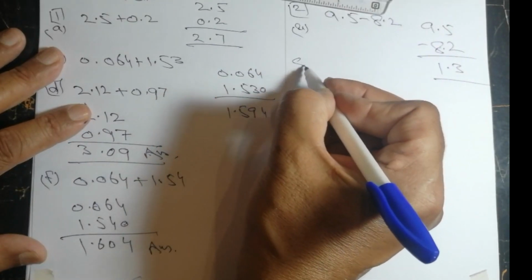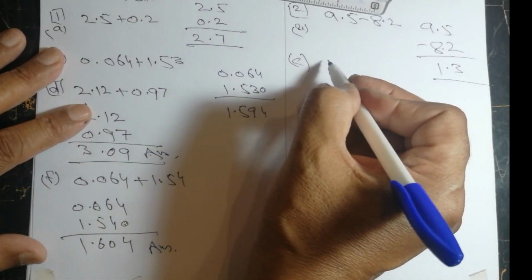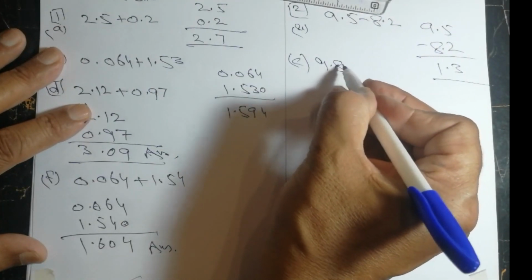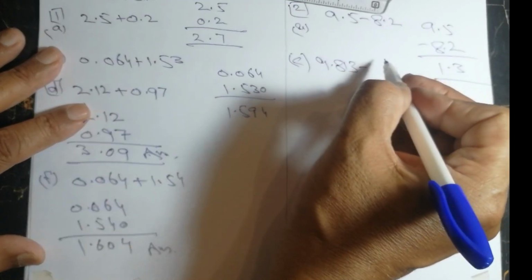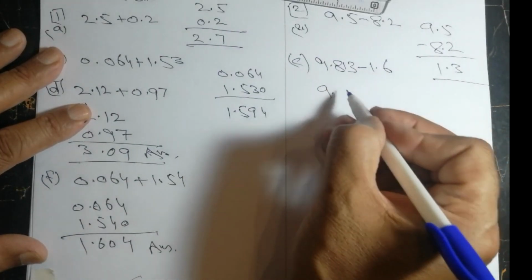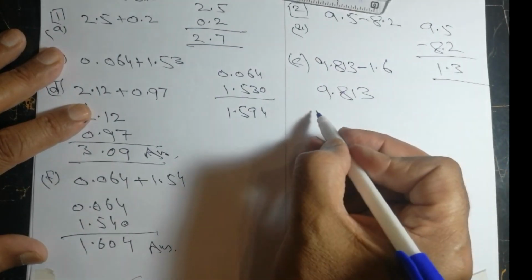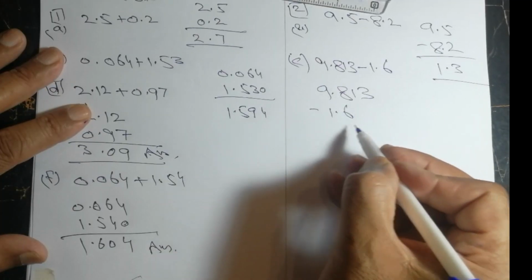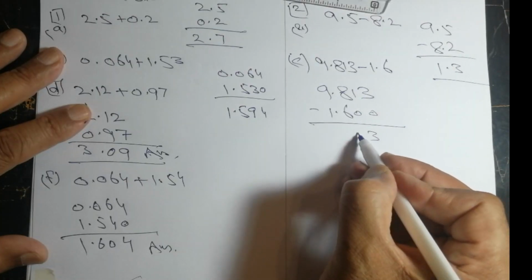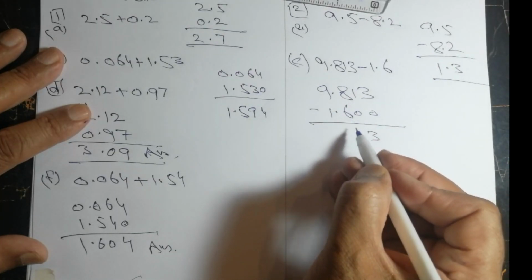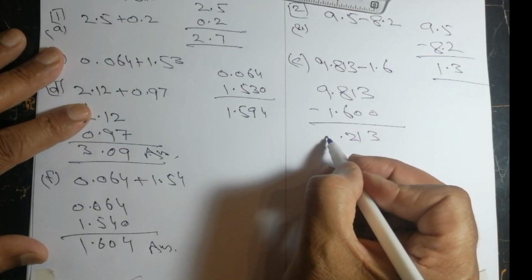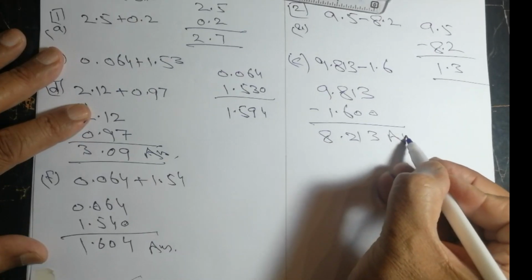Part C is 9.813 minus 1.6. So 9.813 minus 1.6. So we can place here 0 0. So 3, 1, 8 minus 2, 8 minus 6 is 2, decimal, this will be 8. So this is the answer.